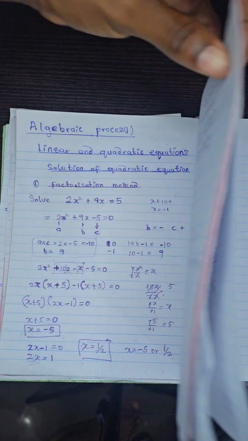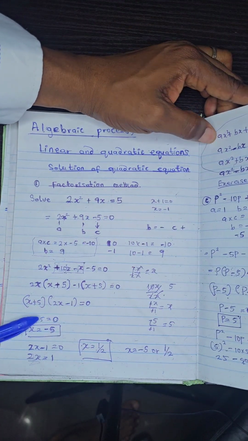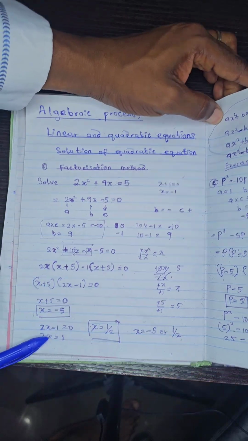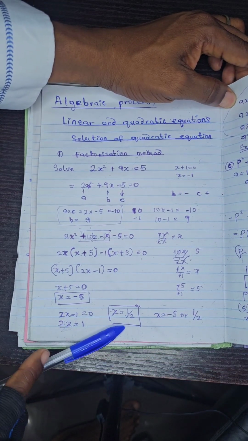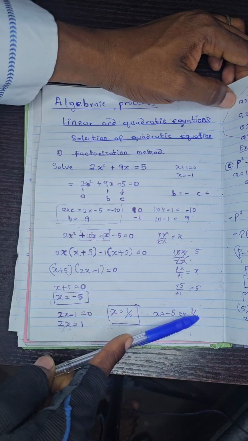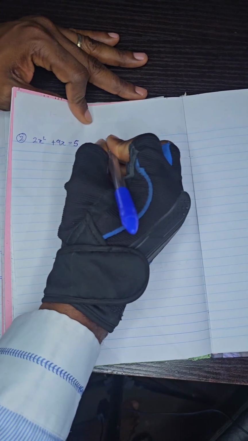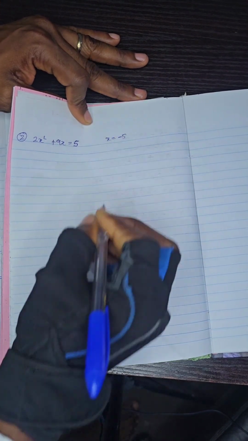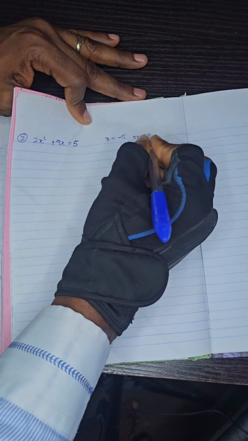What did we get when we used factorization? We got x is equal to minus 5 or 1 over 2. This is from our previous class, that's what I'm showing.